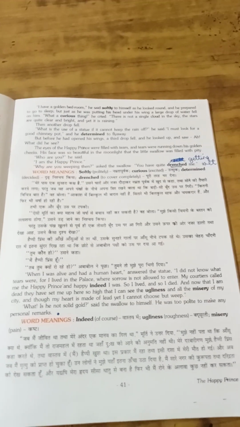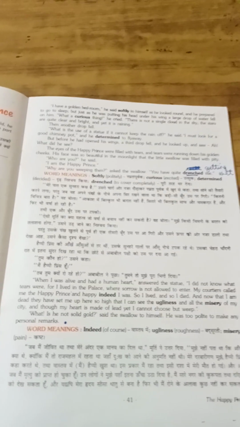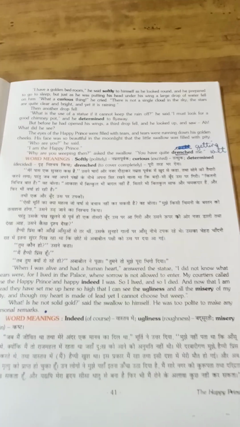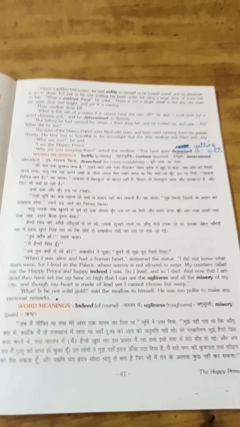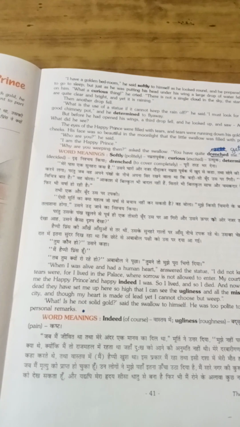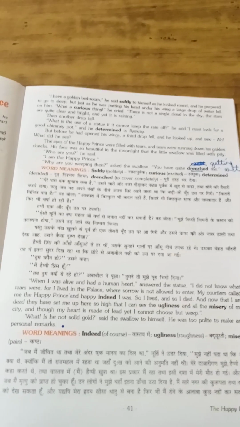The swallow asked the statue the reason behind his tears. The statue of Happy Prince told the swallow that when he was alive, he did not know about miseries and sorrows. He lived a happy life. So his courtiers called him the Happy Prince. However, now after his death, his statue was set up very high and he could see the misery, poverty, and all the sadness that people face.